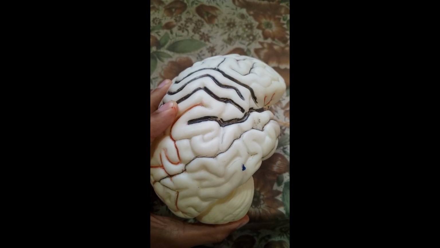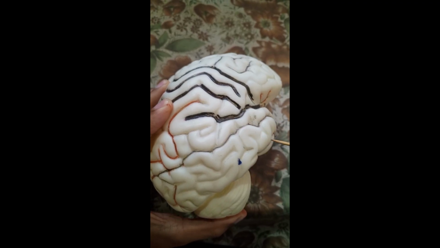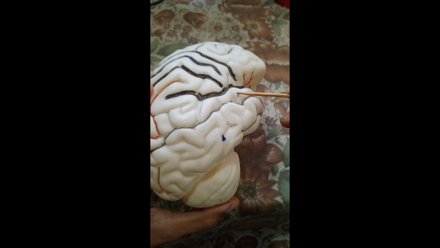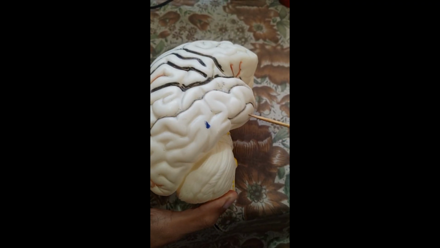The temporal lobe has two sulci. This one is the superior temporal sulcus. This one is the inferior temporal sulcus. This is the superior temporal gyrus, middle temporal gyrus, and this one is the inferior temporal gyrus.